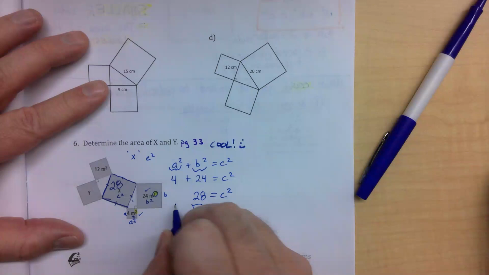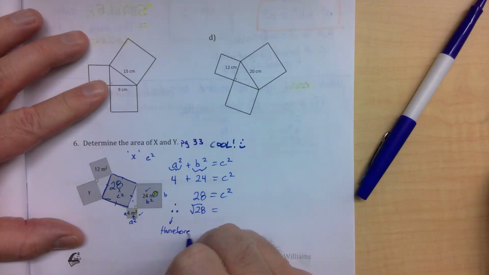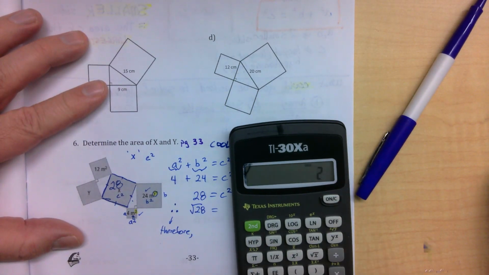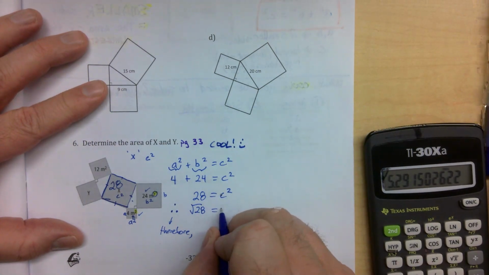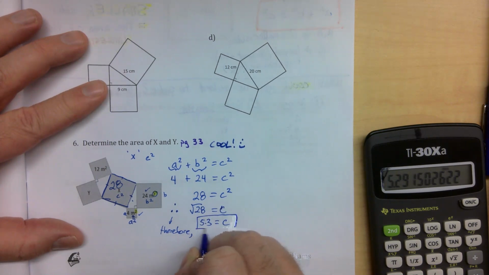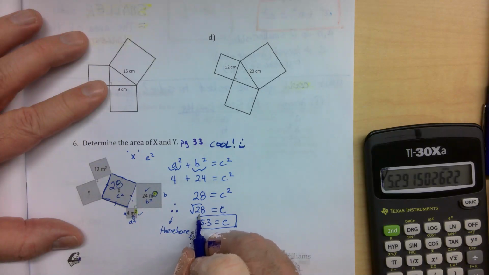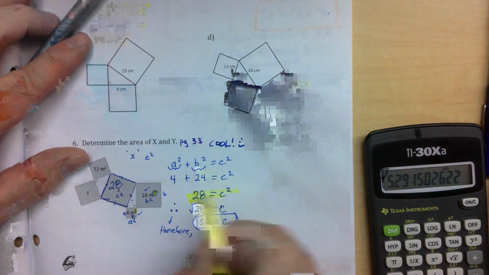Therefore, remember my little symbol here? That means therefore. Therefore, the square root of 28 is equal to c. Let's call that 5.3. Okay? Now, when I look at this, I don't really even need to know this. I'm just going to put this in brackets. I think this is the most important information right here.